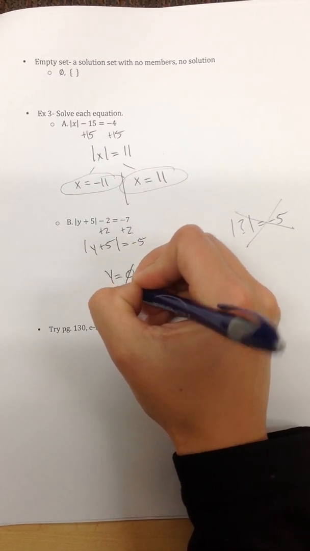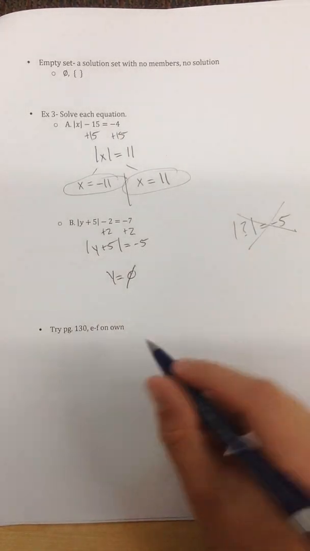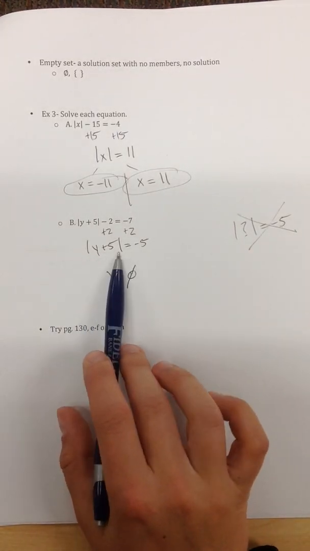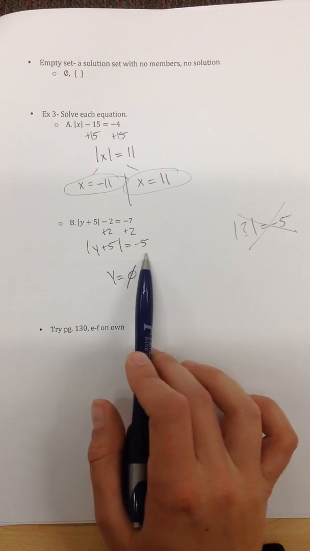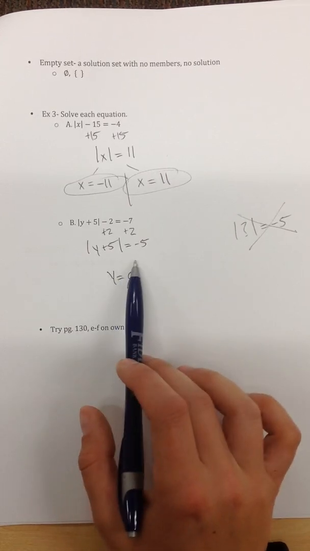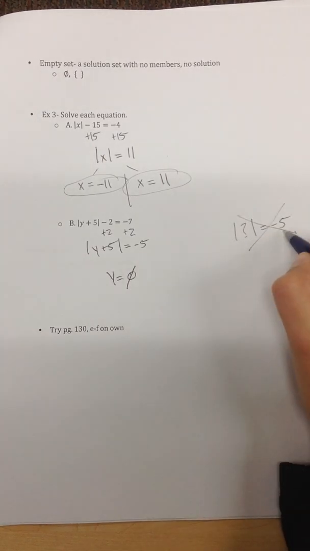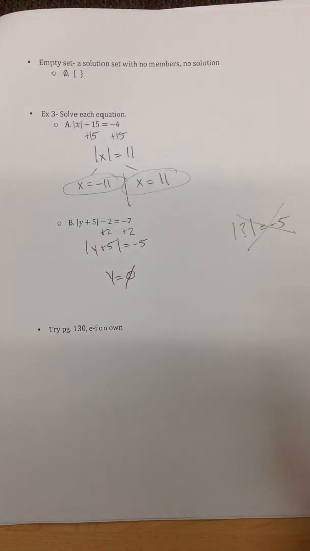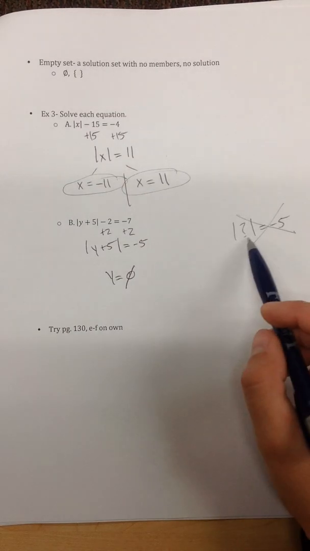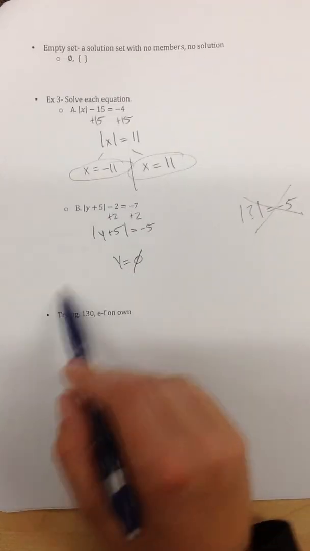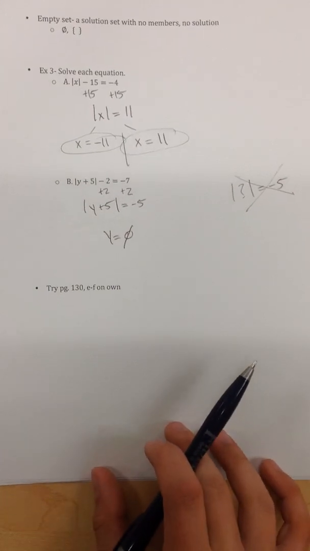So y is equal to empty set, and we know that because we can never have just an absolute value equaling a negative. If you have that, it can't come out nice. Okay, so you can never have just absolute value equals a negative like that, negative anything. It could be -50, it could be -1. Anything that's negative equals absolute value, it's got to be an empty set, okay, because there's no solution to that.